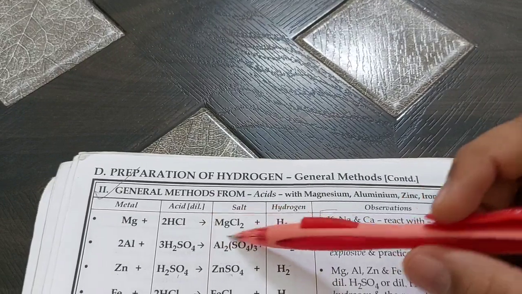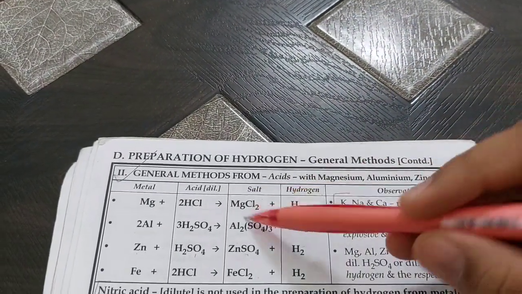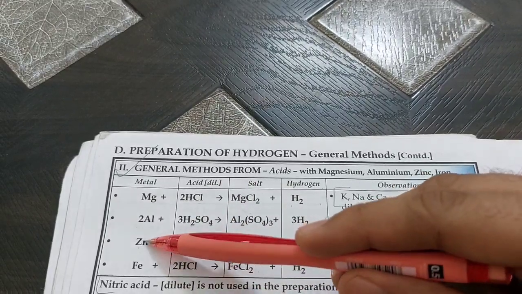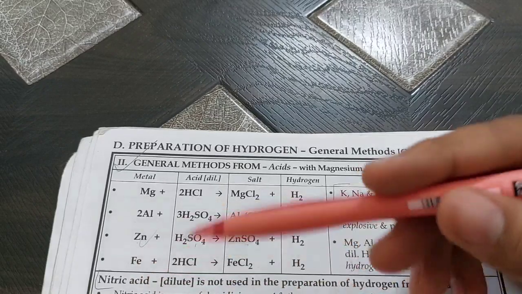Next, let's check with acids. Potassium, sodium, calcium, well, let's not use them because they are quite explosive. So mark it as a GR. We can use these, but out of these, zinc is the best option. Lead is ruled out again because it forms an insoluble coating around lead, stopping the reaction.